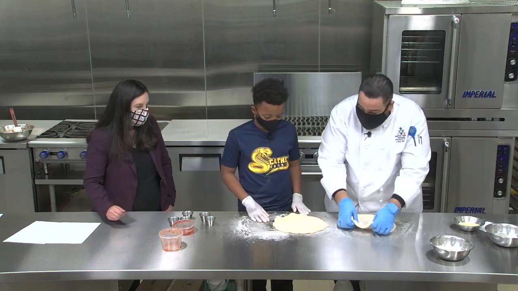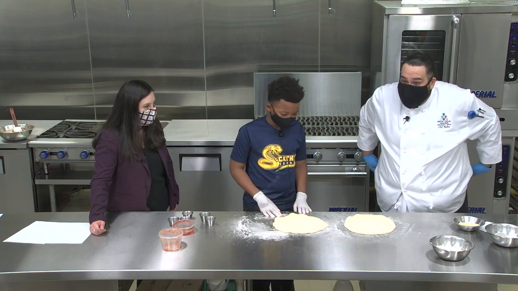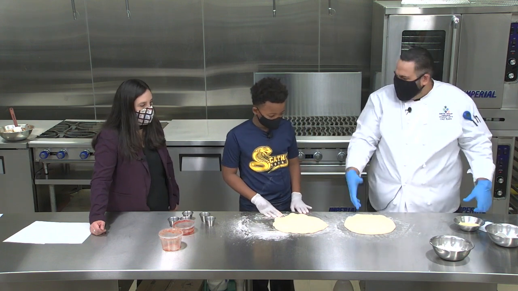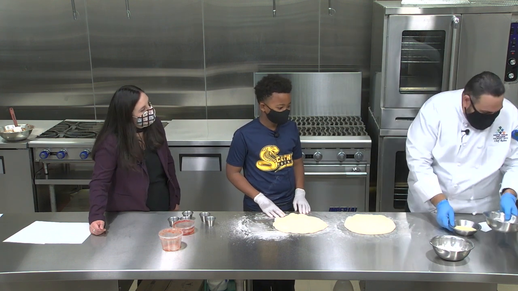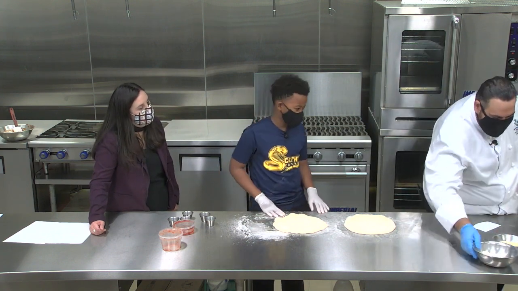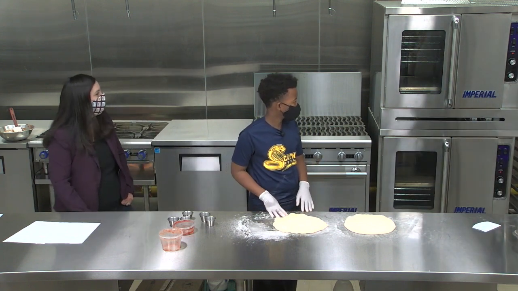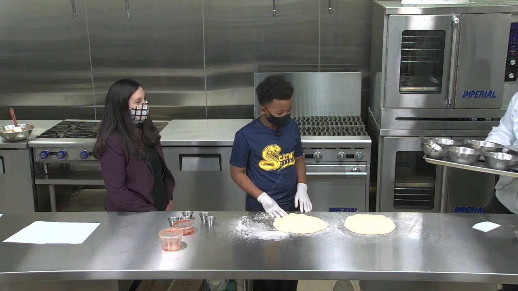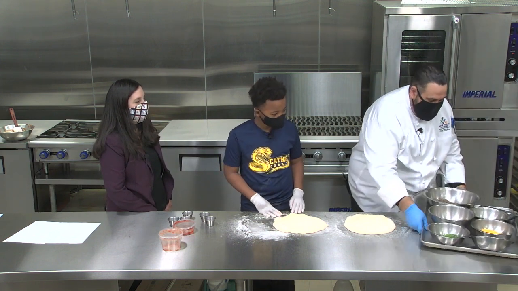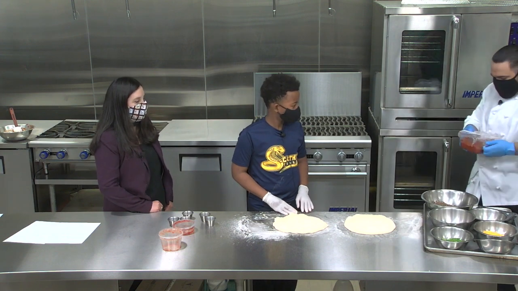So, pizza dough done, right? We got it made, we got it shaped, we got our sauce done. So what's left? The toppings, right? Let's start cooking. Get everything together, right? I'm not sure what your favorite toppings are, but toppings are endless, right? Whatever you want to put on the pizza, you put on the pizza, right?